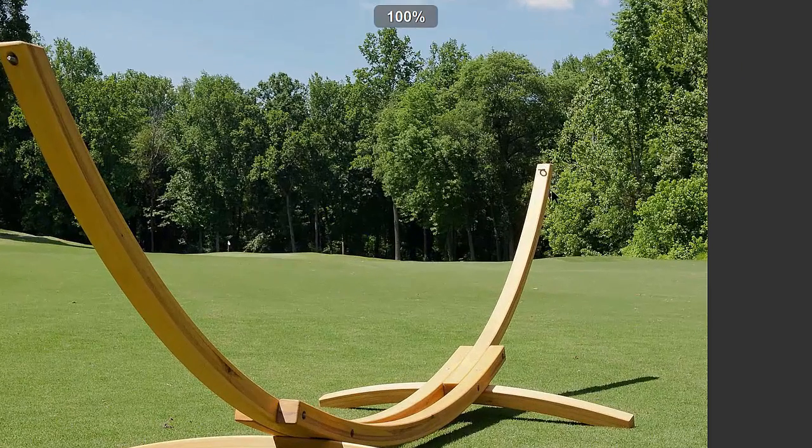So if we look real close here, see that little ring right up there? Create that ring. That's going to be beveled right up here at the top. Okay?